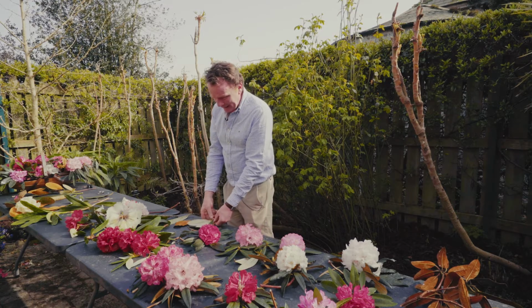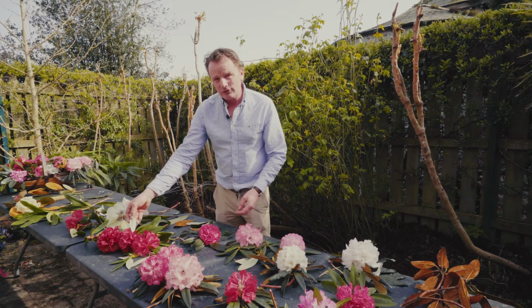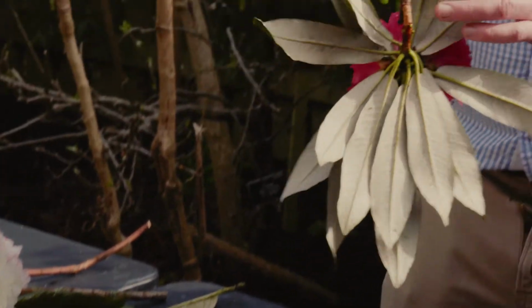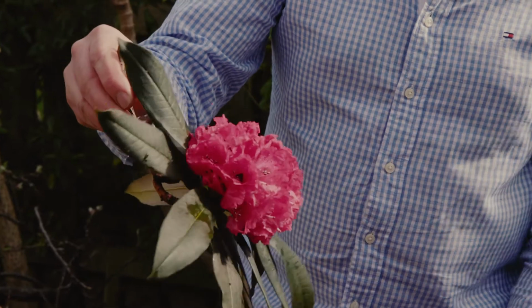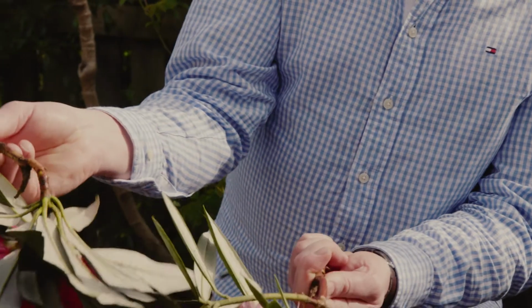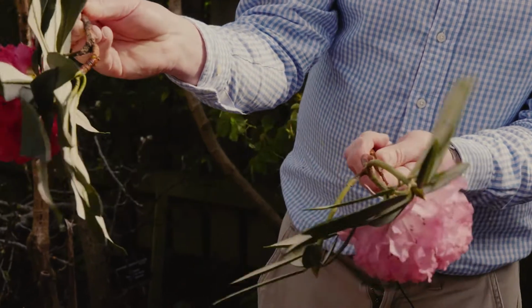So looking at the variation that you get, and staying for the moment with the silver-leafed Rhododendron arboreum, this is a variant of it. This is Rhododendron arboreum var. roseum. We've got lots of different forms out in the garden, and you can see, just look at the underside of the leaf first. Is it silver? Straight away, yes, that's arboreum.